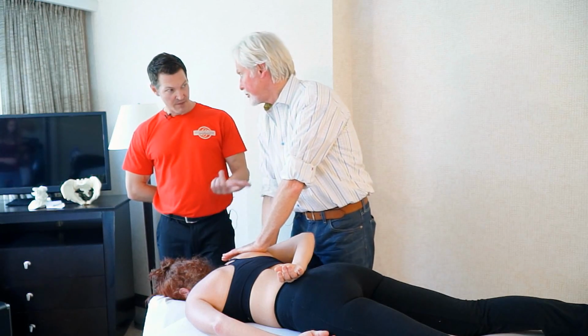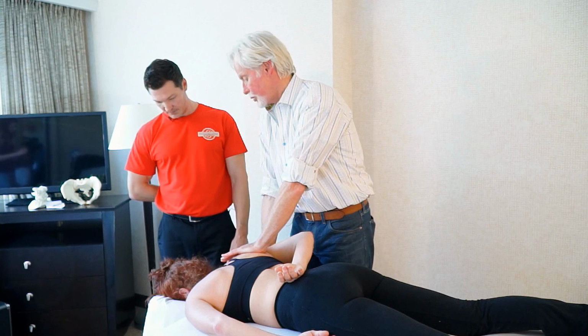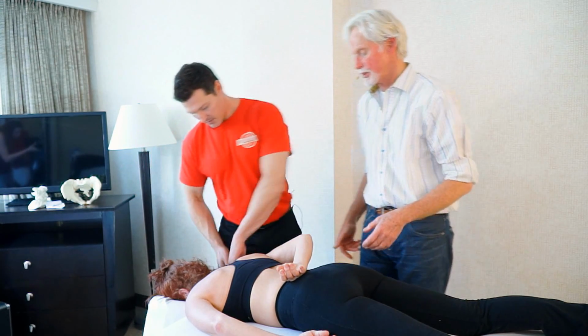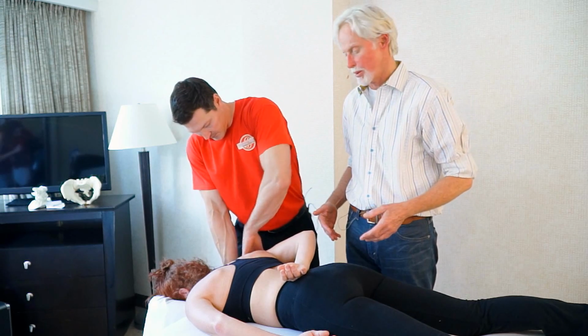Now, since I'm here, maybe I can help you with this one if you want me to. Which one do you want to do? You go ahead and depress the scapula like that, and we'll do it in two pieces. Two pieces? One person obviously can do both of these, but go ahead.